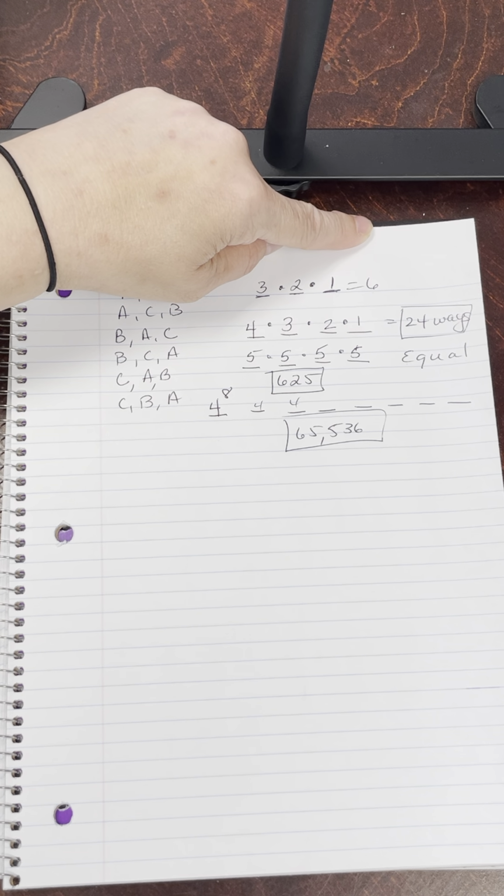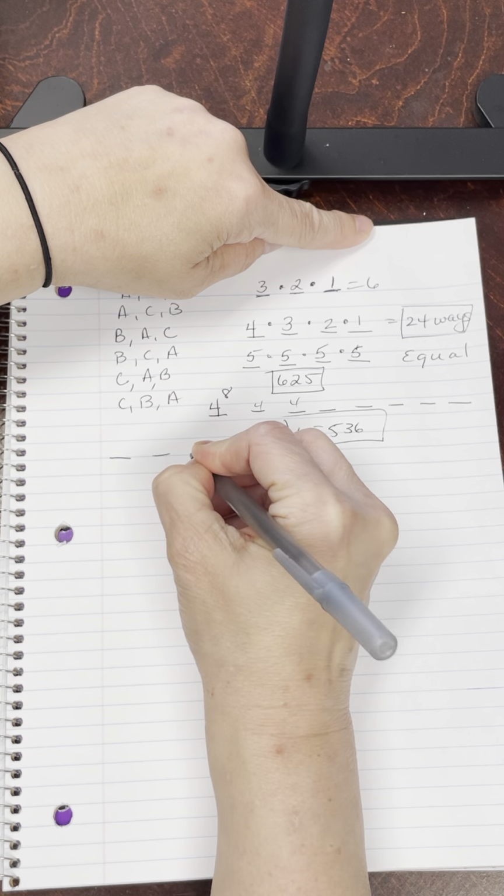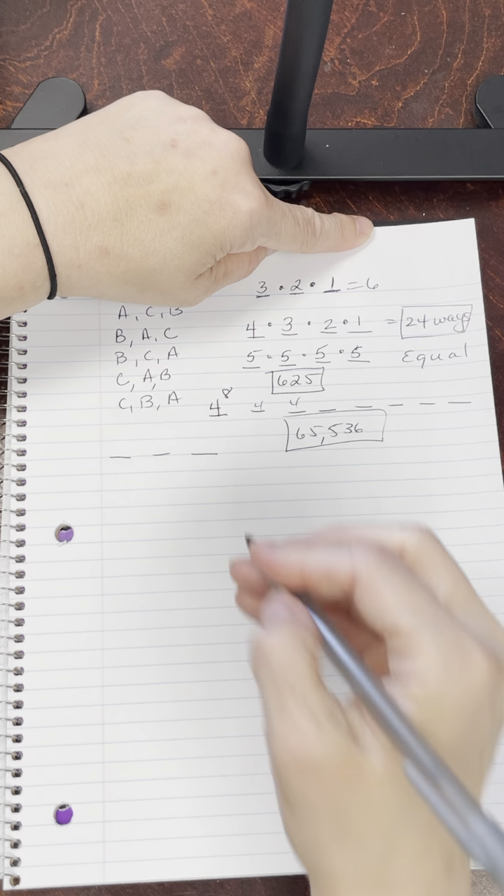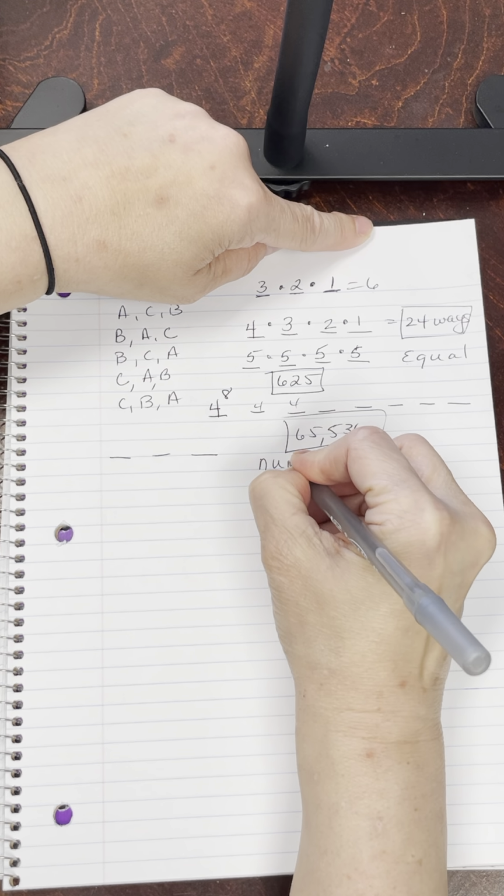Whew, okay. Example 4. How many 3-letter signs, 3 blanks, can be made from the letters in the word numeral? So numeral.